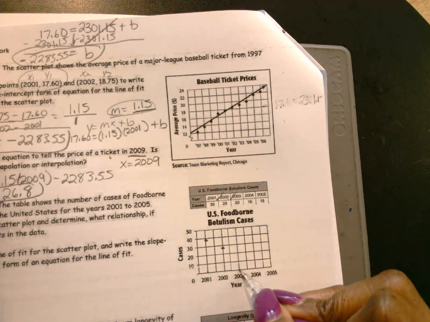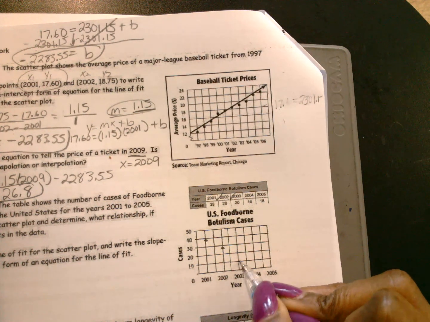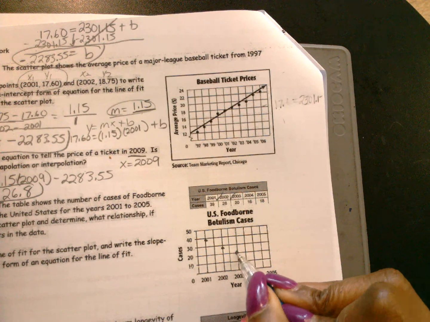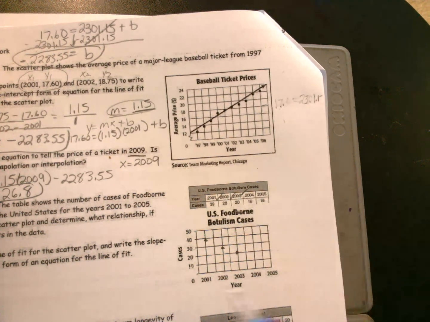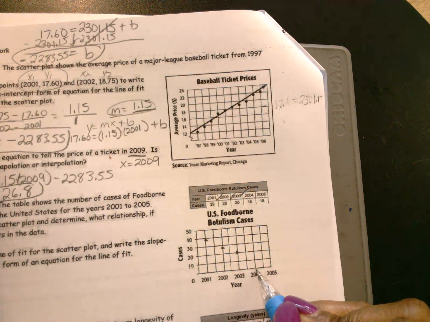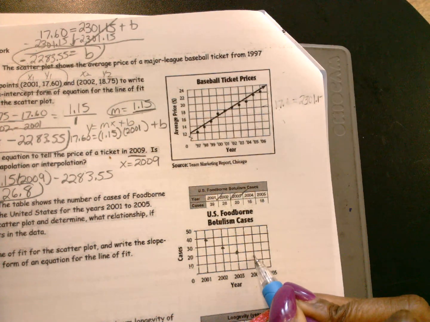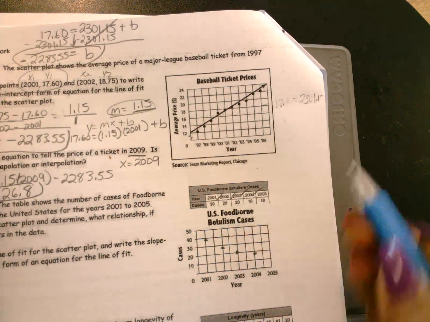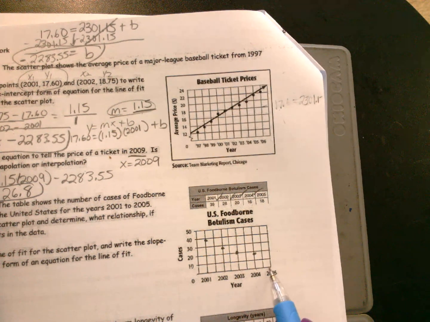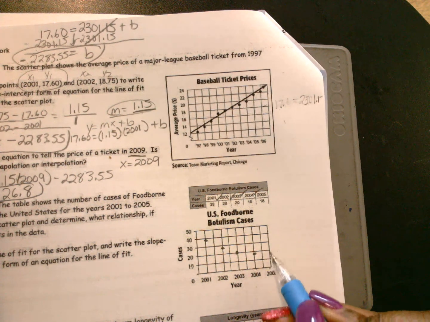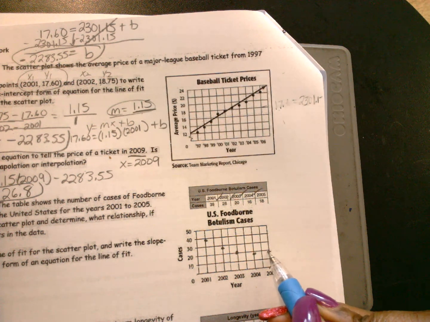Check this off. 2004 and 16, which is a little above the middle. 2005 and 18, a little bit below 20.